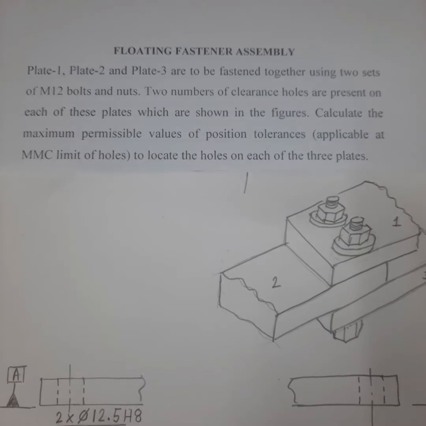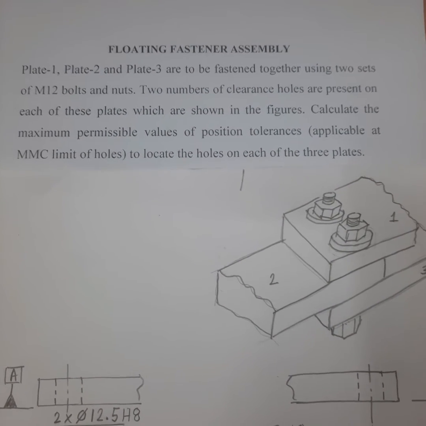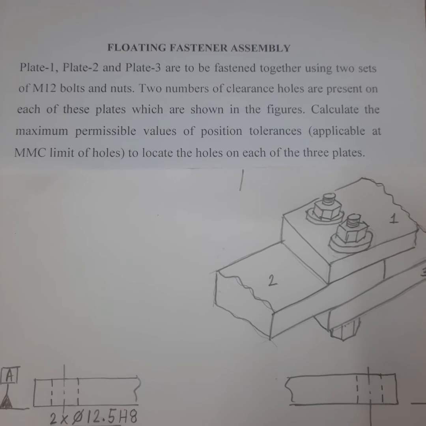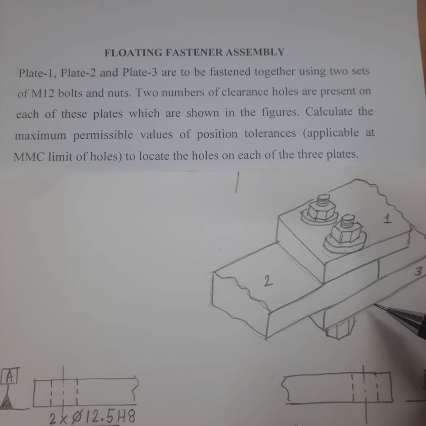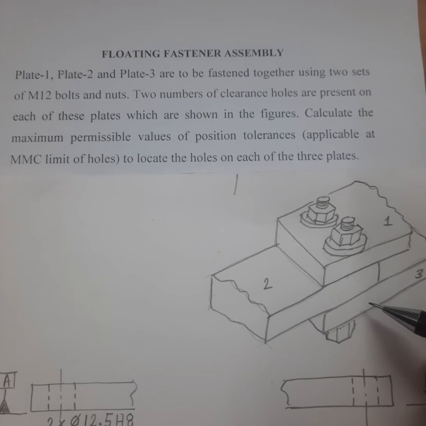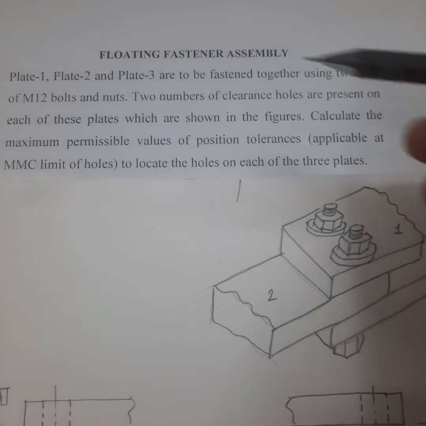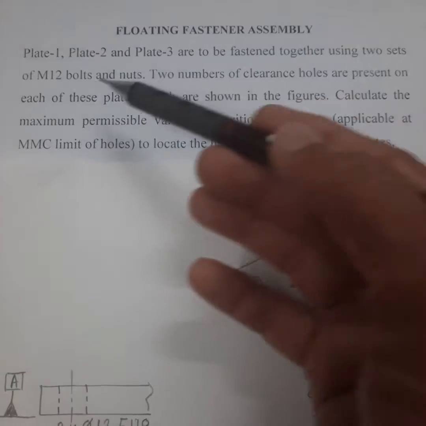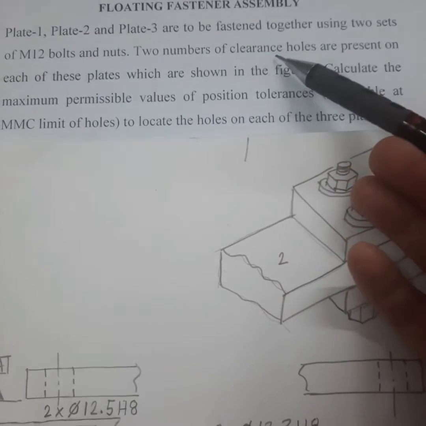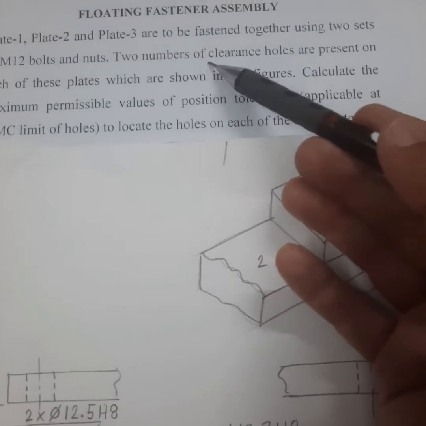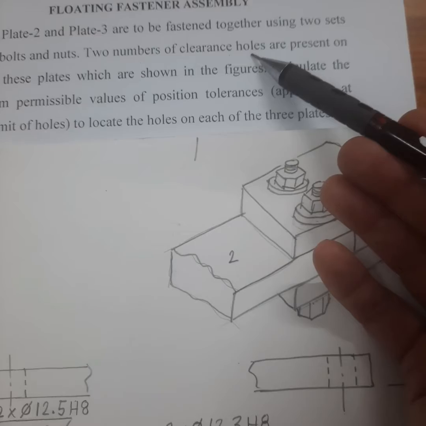Let us solve this problem on floating fastener assembly. So you have three plates, plate 1, plate 2, plate 3. These three plates are to be fastened together using two sets of M12 bolts and nuts. On each plate, two clearance holes are present.